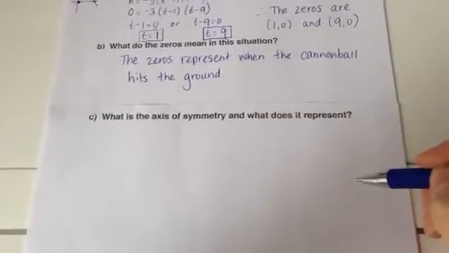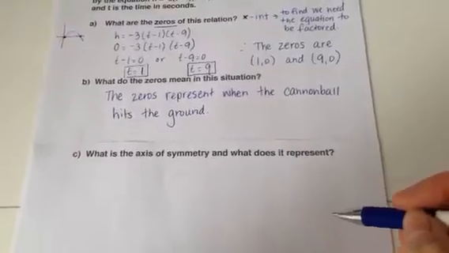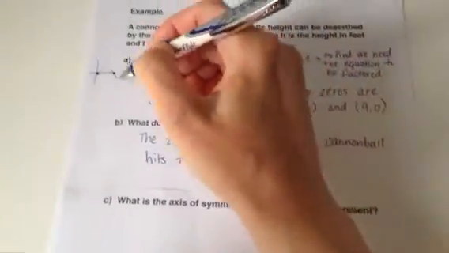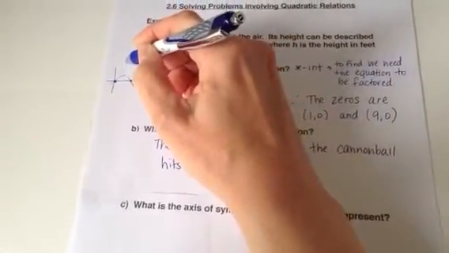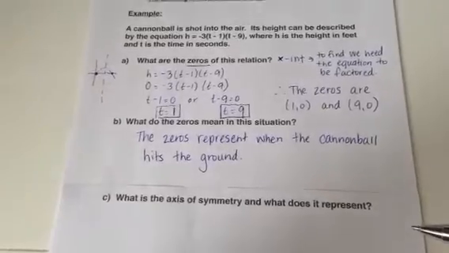The next question, what is the axis of symmetry and what does it represent? Remember that the axis of symmetry is where it cuts the graph in half. So if this is a graph, our axis of symmetry will go right down the middle.